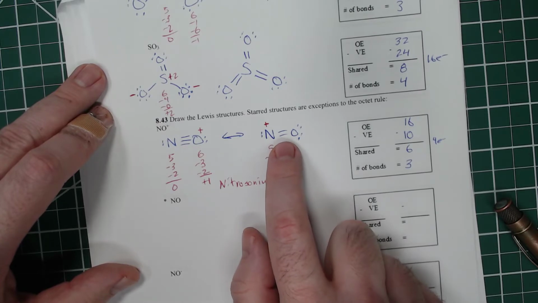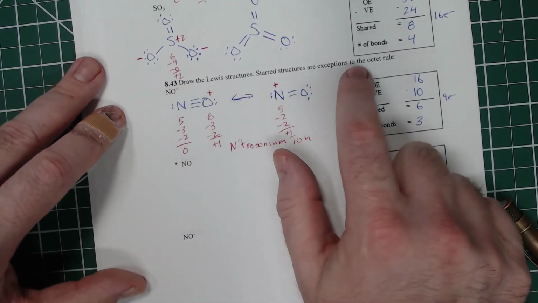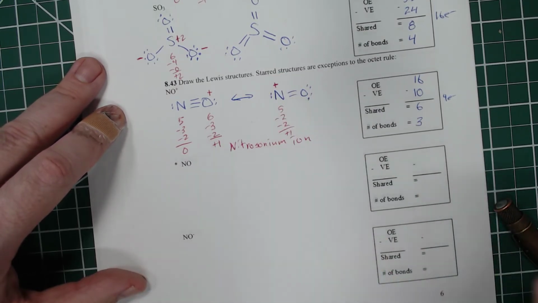This is just sort of bonus information. All right, now on number 43, the starred structures are exceptions to the octet rule. So this one's going to be an exception.